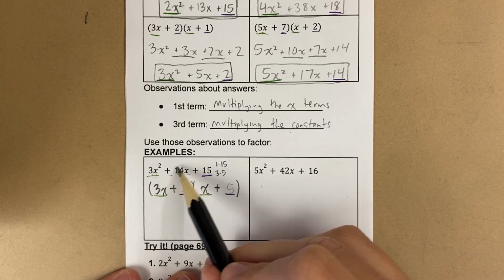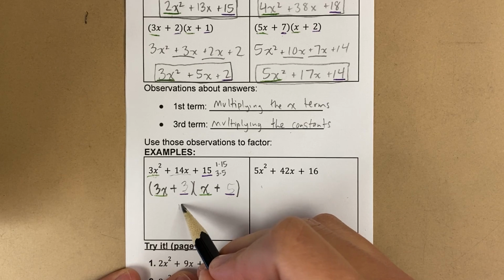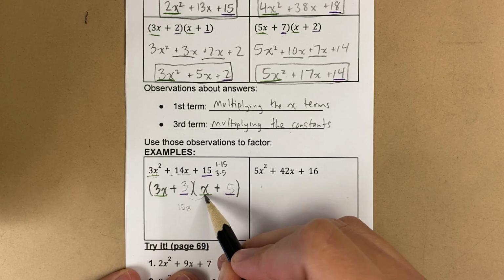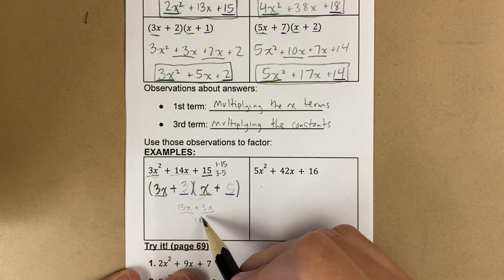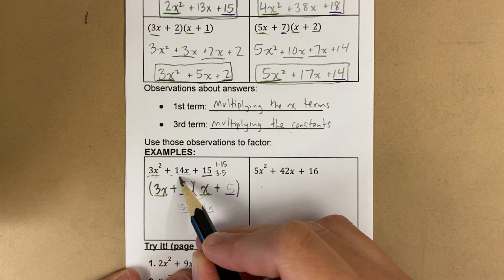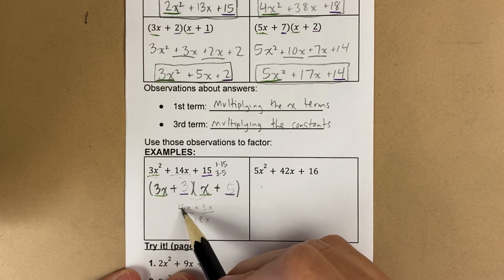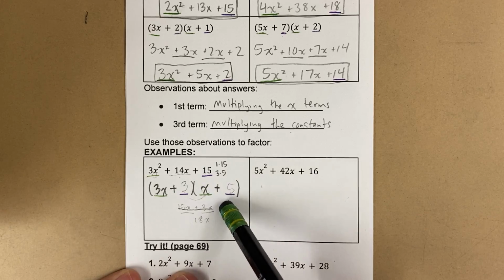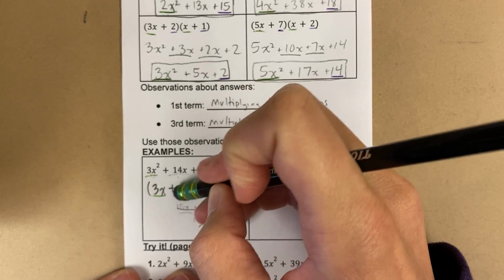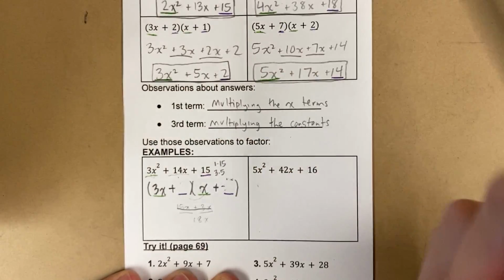So here's what we're going to do. 3x times 5, that's 15x. 3 times x, that's 3x. When I combine these like terms, I'll get 18x. Is that this? Nope, that doesn't work. So cross it off or erase it, whatever you want, and say, okay, 3 and 5 didn't work. Let's try something else. Let's switch them. Let's try 5 and 3.